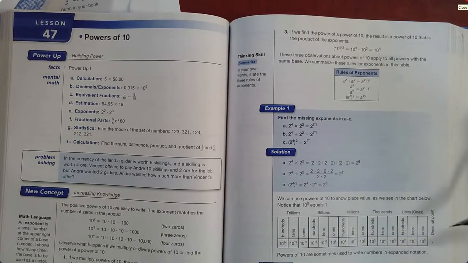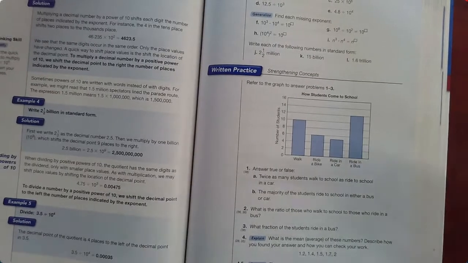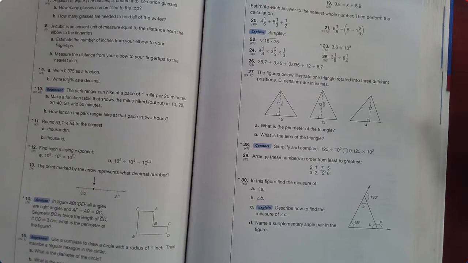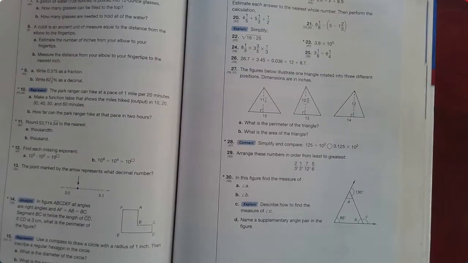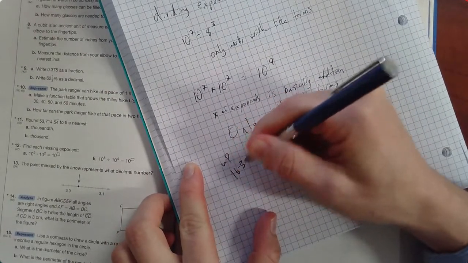For the rest of this, I think you guys are going to do just fine. I don't think there's anything too complicated here. So I'm going to go ahead and shut up and let you guys get to work. For your written practice, I want you to go ahead and do 16 through 30. Okay? And I think that'll be good for you guys. Written practice 16 through 30 all.